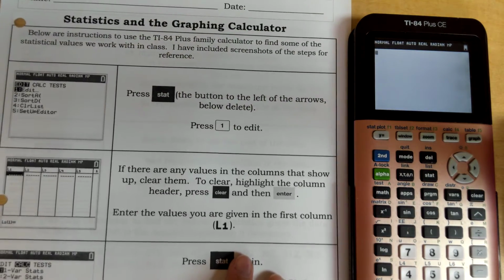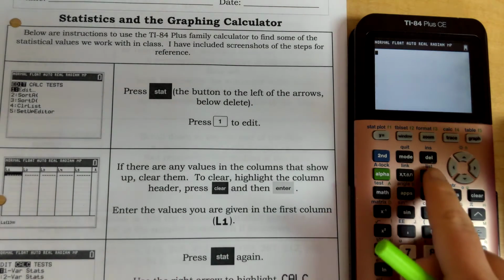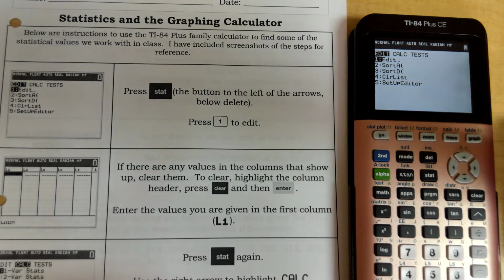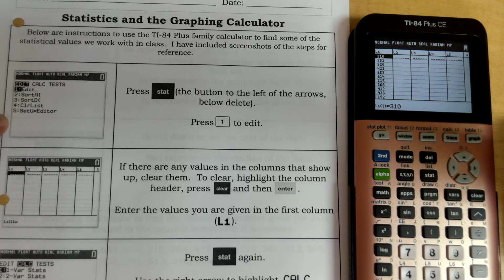The first thing we're going to do is press the stat button. Stat is right here next to the arrows, right below the delete button. You'll see this menu pull up, and that's also the screenshot that you have on your paper. You are told to press 1 to edit. If you press the 1 button, this is what pulls up.